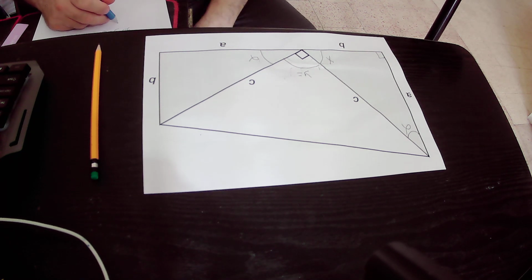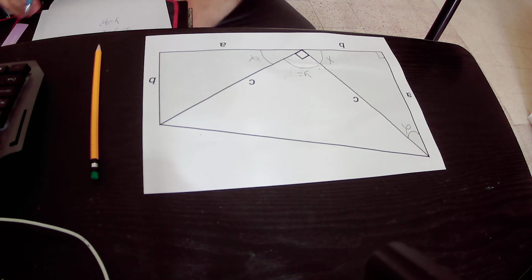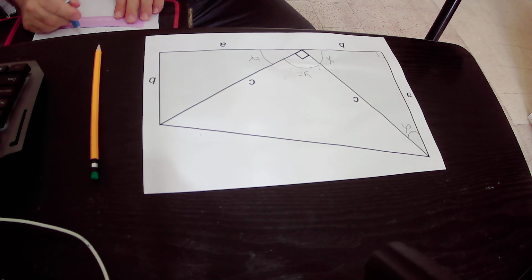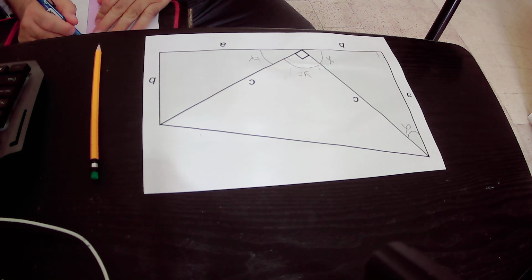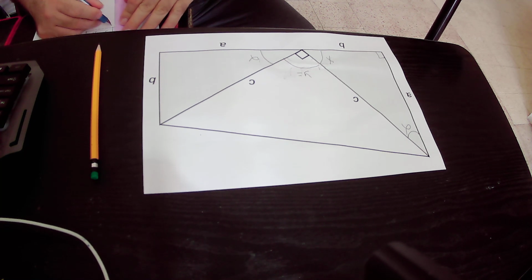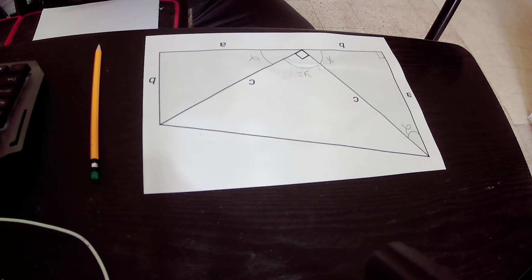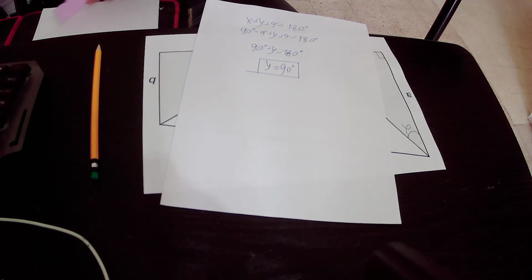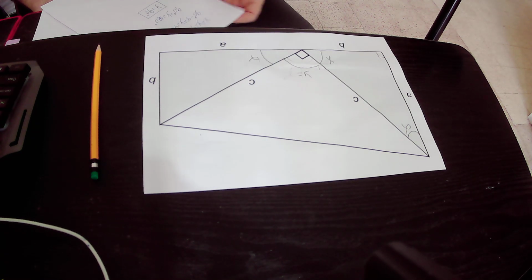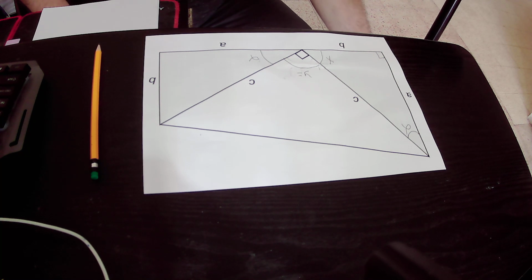So we will get that the angle y equals 90 degrees. So the middle triangle is a right triangle because it has one angle that equals 90 degrees.